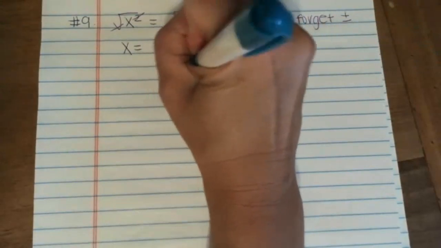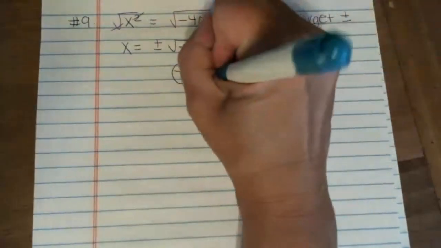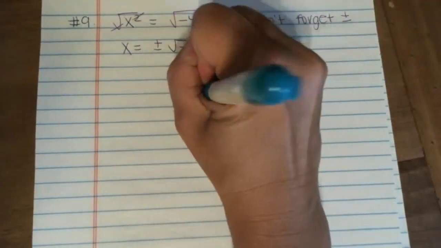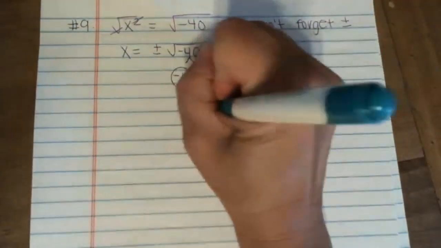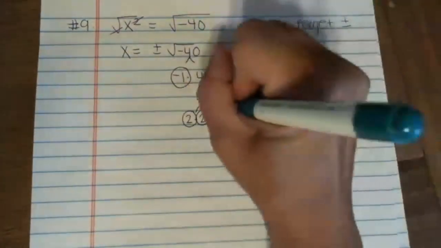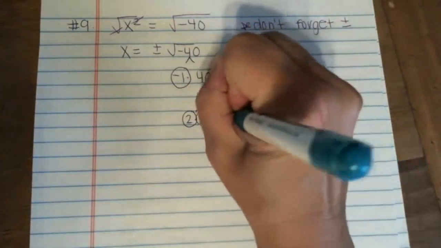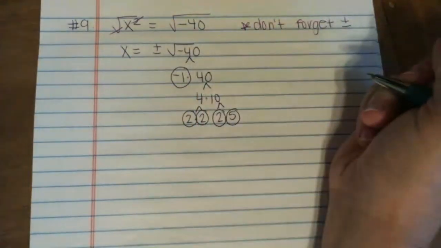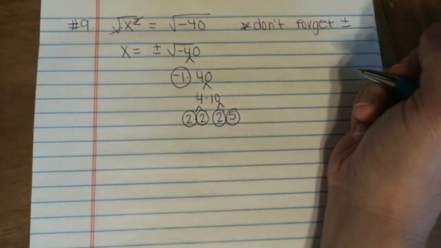I have negative 40, so negative 1 times 40. Negative 1's our special case, so I'm going to circle that. 40 we know is, let's do 4 times 10. 4 is 2 times 2. 2 cannot be broken down any further, so it's going to get circled. 10 is 2 times 5. Likewise, 2 and 5 cannot be broken down any further, so they're going to get circled.